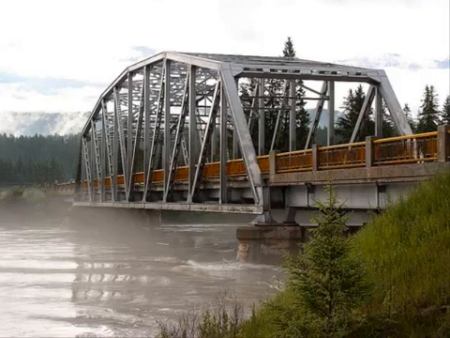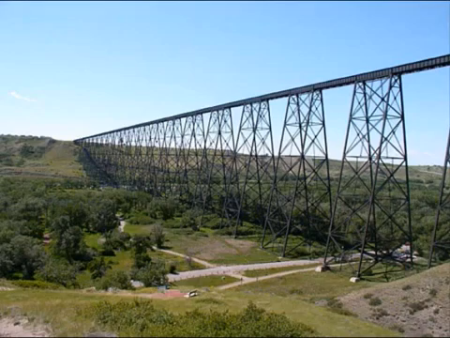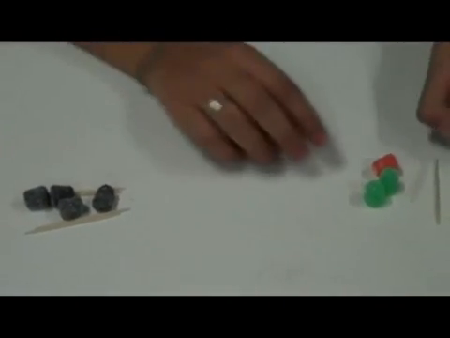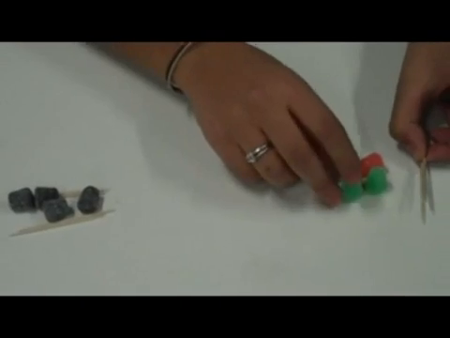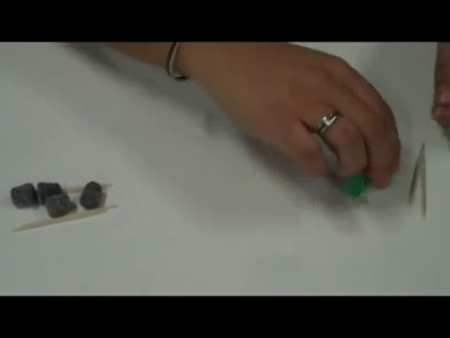What do you notice? All of these bridges have a lot of triangles in the structure and the framework. When civil engineers design bridges, they like to use a lot of triangles. But why is that? Let's test it out. Using toothpicks and gumdrops, let's make one triangle and one square.